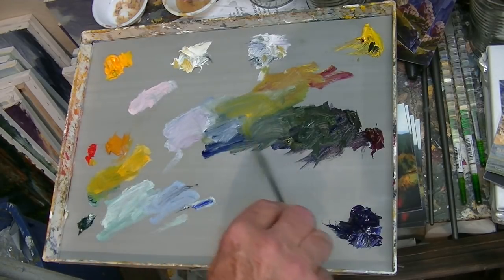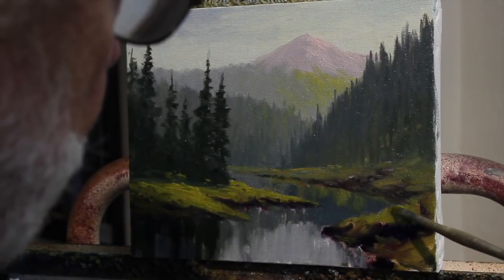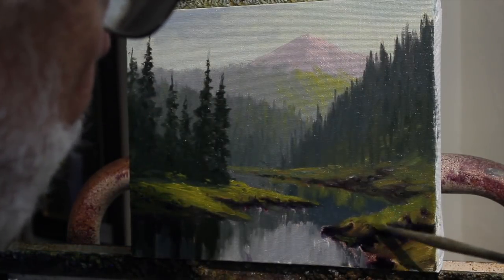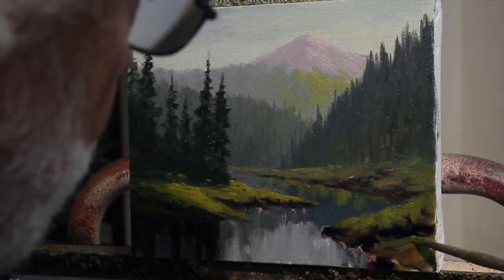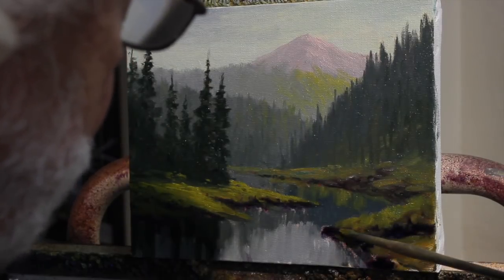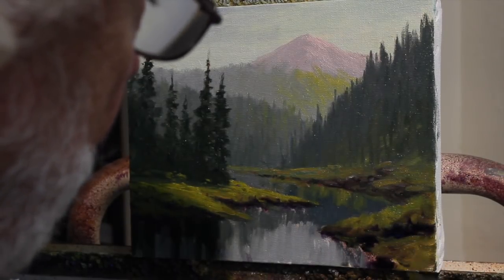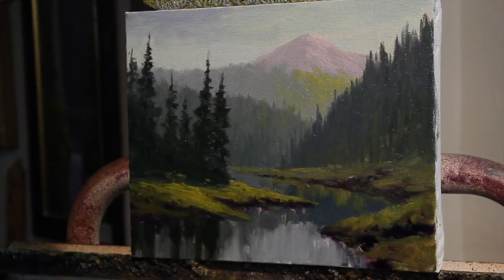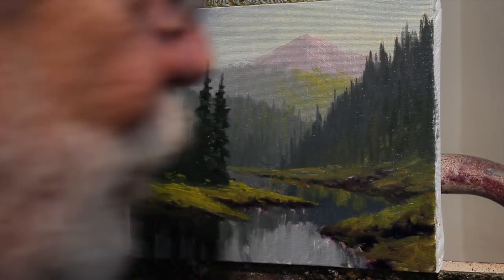Okay, now let's see here. I'm going to put some of this cool here on the foreground on this side. And see, I'm not putting all the detail in the photograph. Another problem with painting from a photograph is it gives you way too much detail. It starts confusing you.